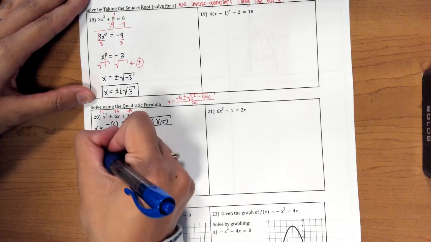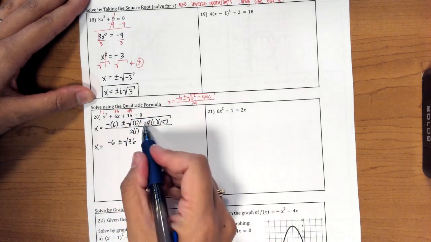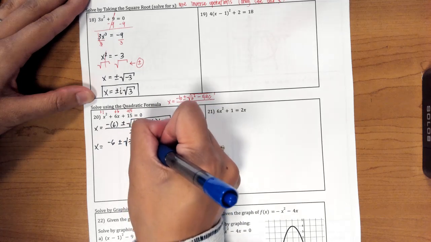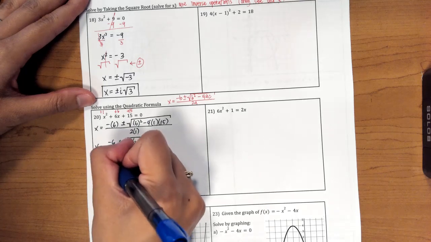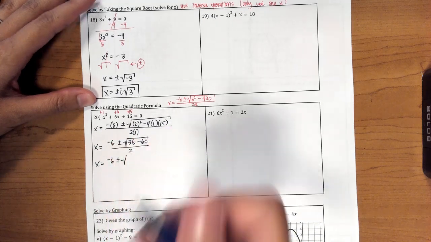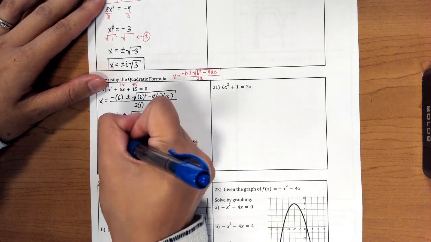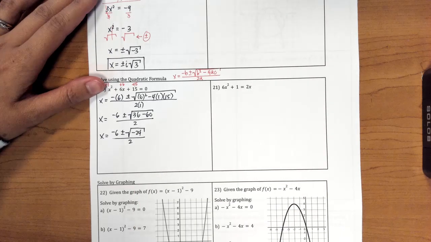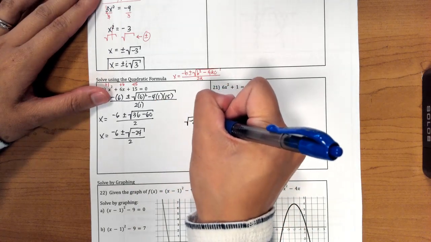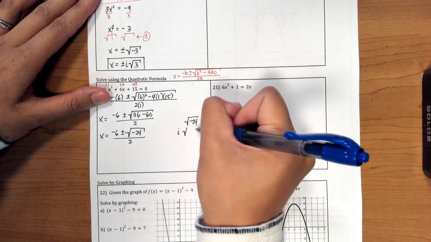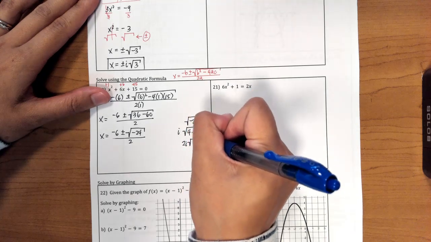1. Okay. Negative 6, 6 squared is 36. 4 times 15 is 60, but it's a negative, all over 2. 36 minus 60 is negative 24. You can't leave it as the square root of negative 24. We know the square root of negative 24 is, let's see, there's an i for the negative, and then 4 times 6, which is 2i root 6.